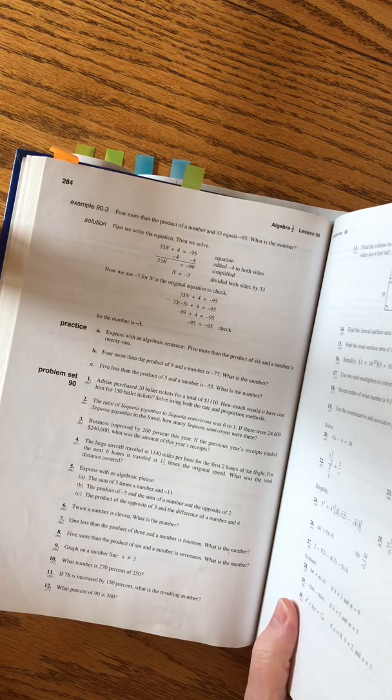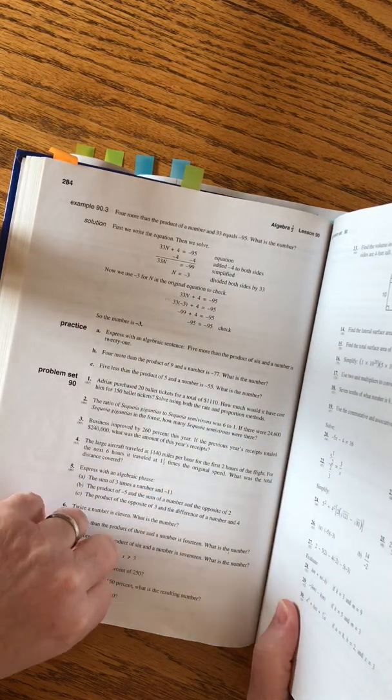If you have a problem you're trying to do and you can't figure it out, just look in here and see if there's one that is written in the same way.